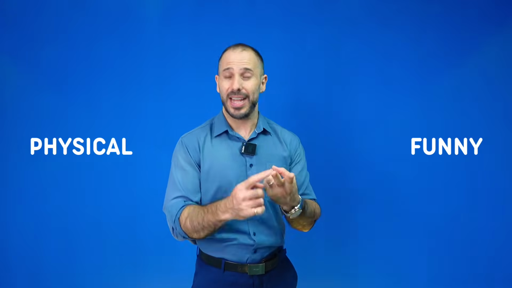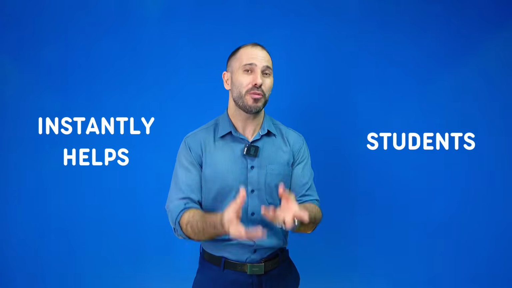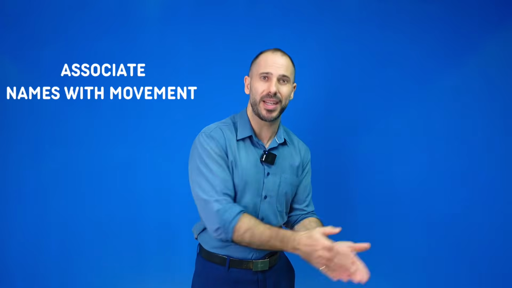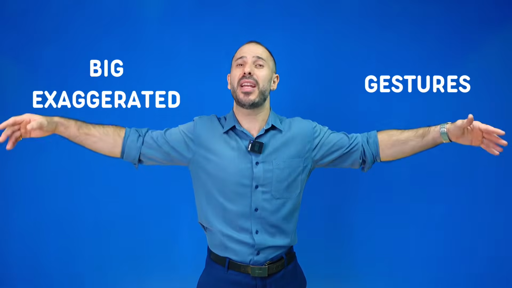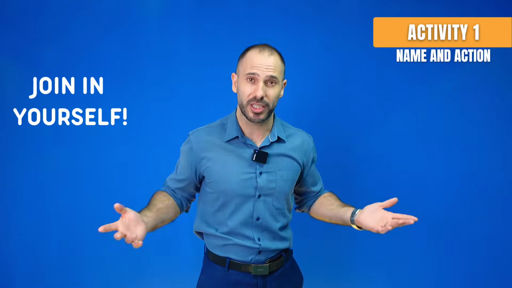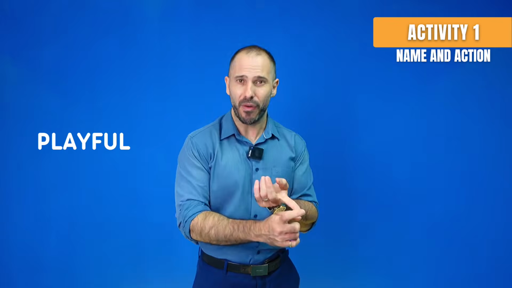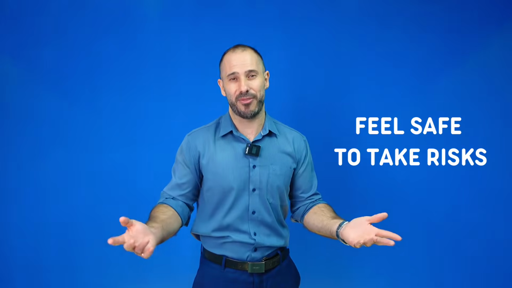Why does this one work so well? It's physical, it's funny, and instantly helps students associate names with movement and personality. Plus, it reduces that first day nerves. Here's a little pro tip. Encourage big, exaggerated gestures and join in yourself as the teacher. When the teacher is playful, students feel safe to take risks.